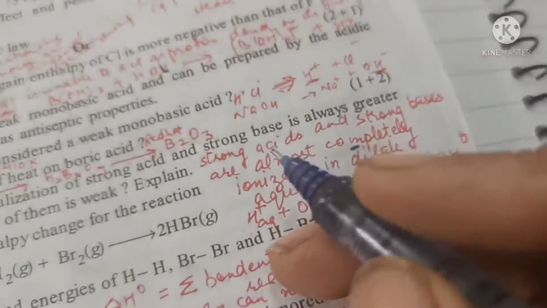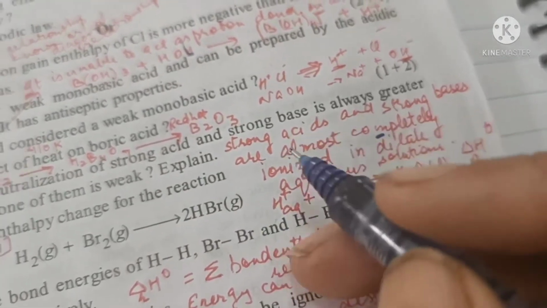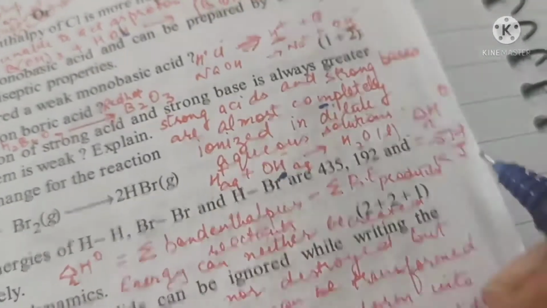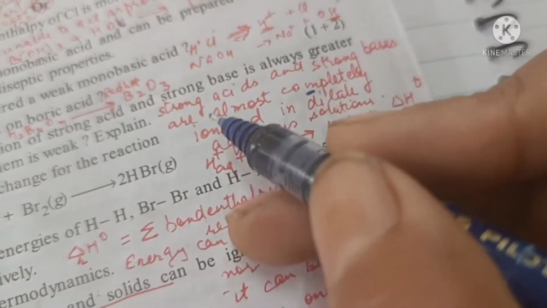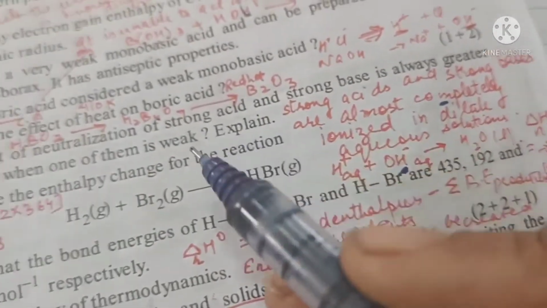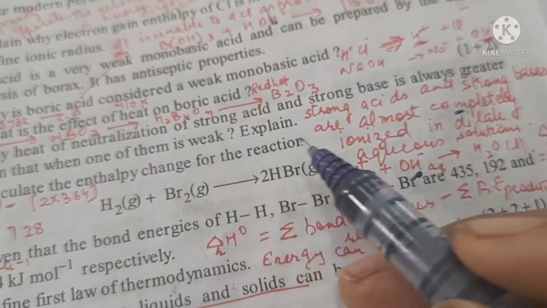But when acid or base is weak, then some of this energy is used in ionization of the weak acid or base, and so the energy released is less than 57.1.